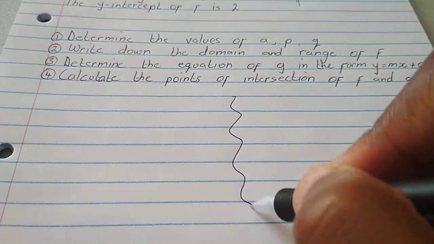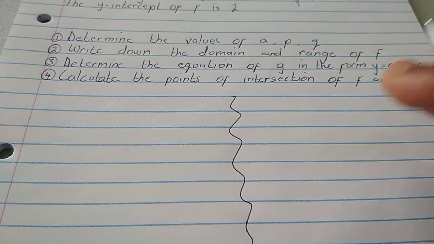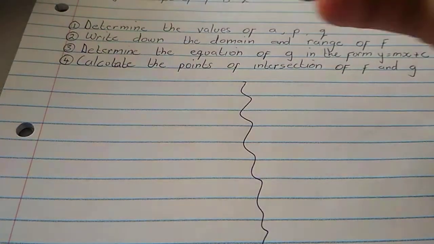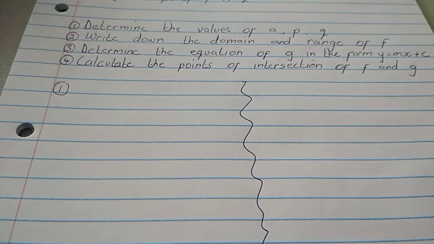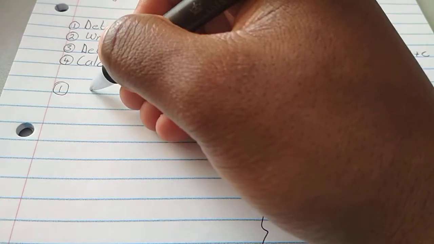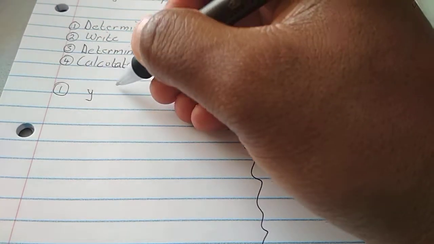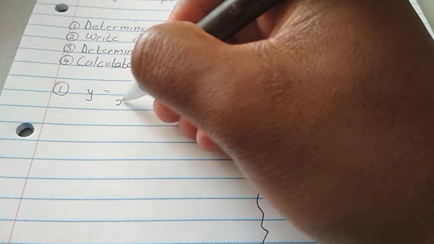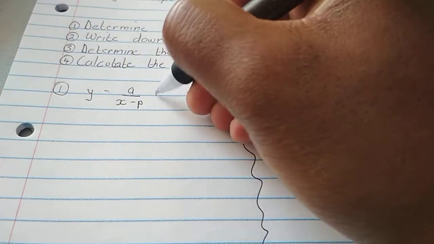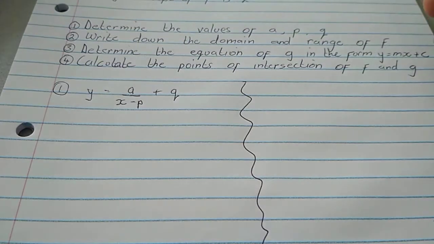Okay, let's just separate our paper like that. Let's start with question 1 over here. Determine the values of. Now what we have is this graph in this format: y = A over (x minus P) plus Q.